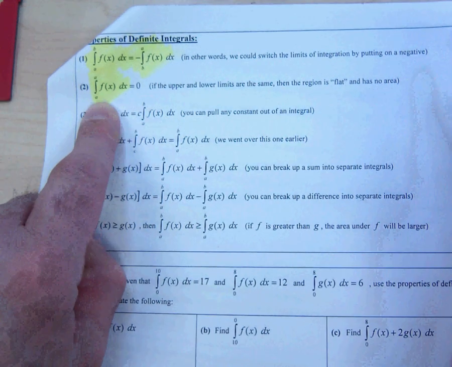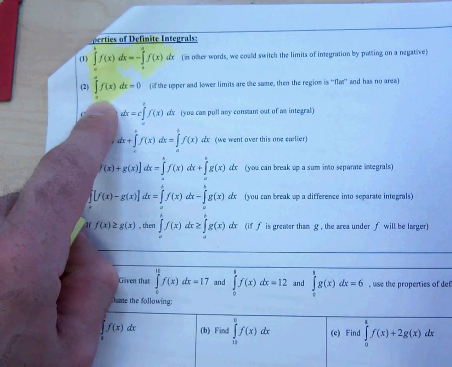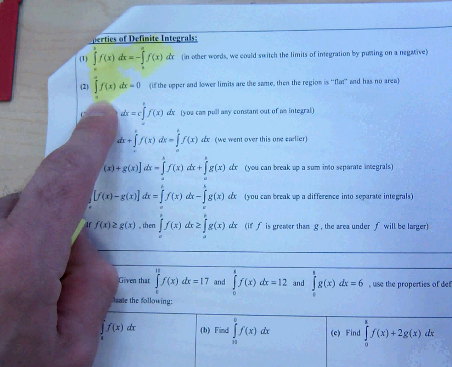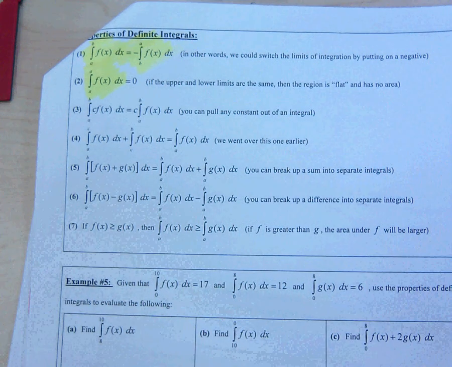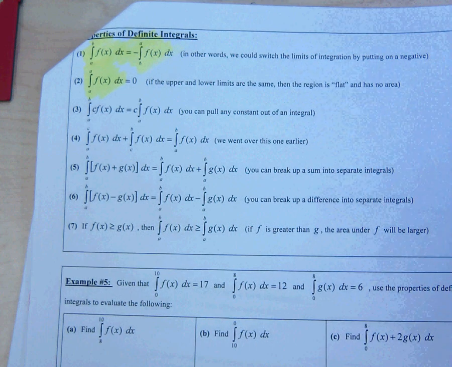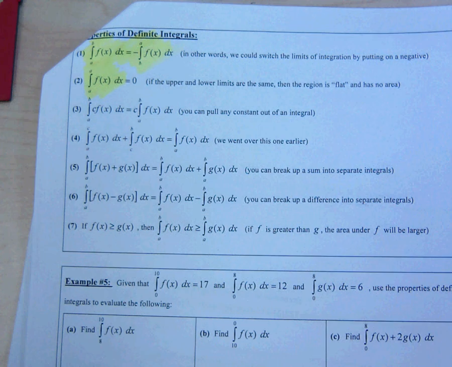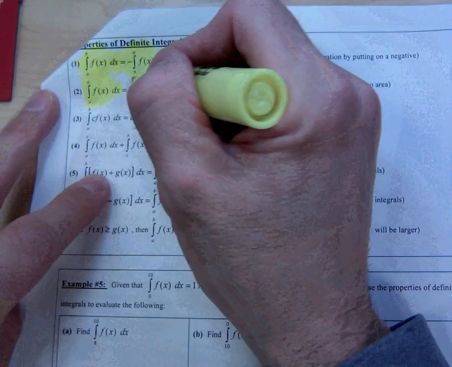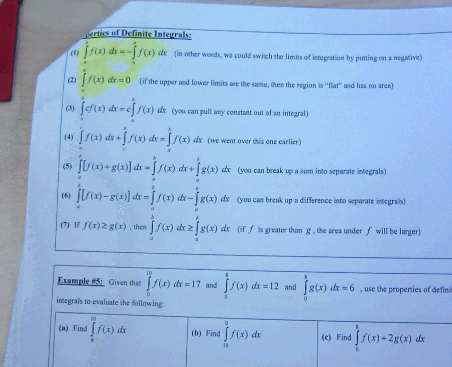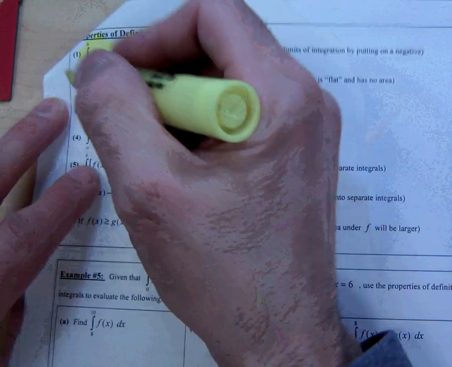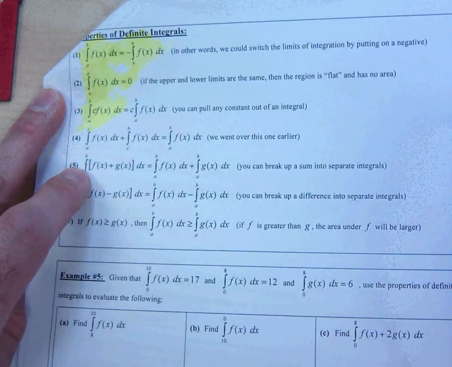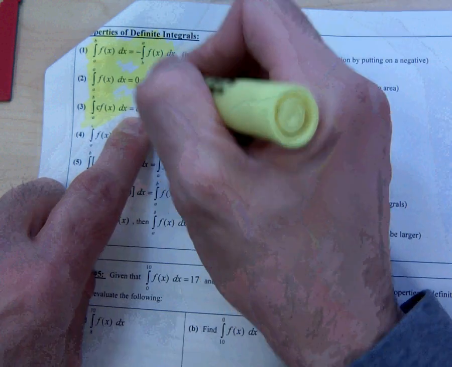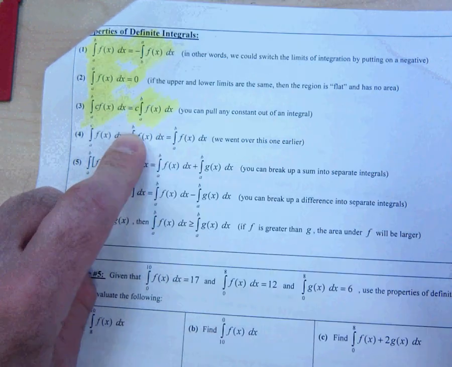What does this one say? If you integrate from a to a, in other words, if your upper and lower limit are the same, think about it. If you start and stop at the same x value, does a region ever even get formed? No, it's just a flat region with an area of what? 0. So that one's common sense if you think about it, isn't it? Yes? What does this one say? If you have a constant c inside of a definite integral, you can do what? Pull it out.